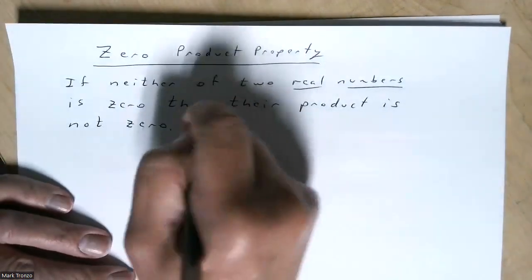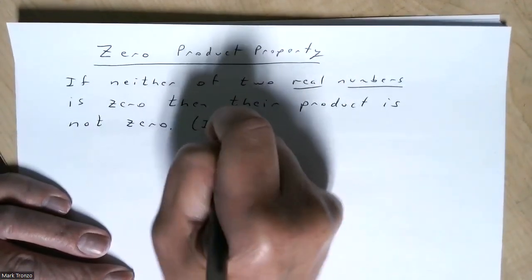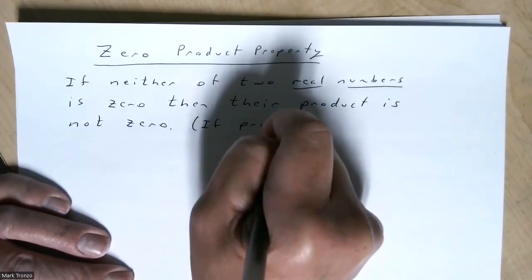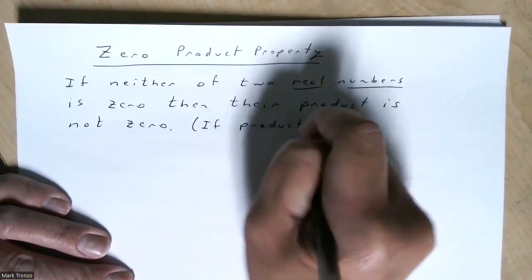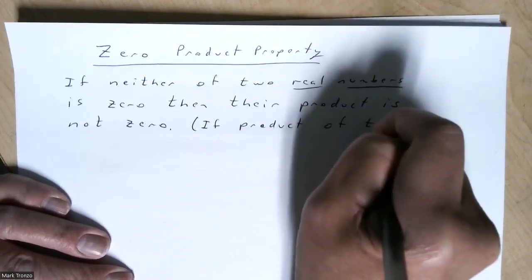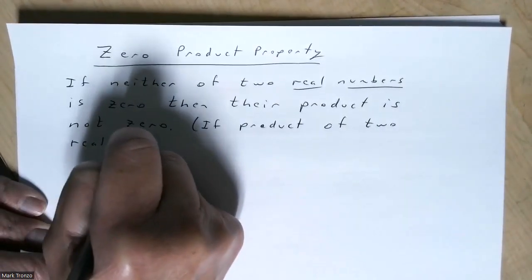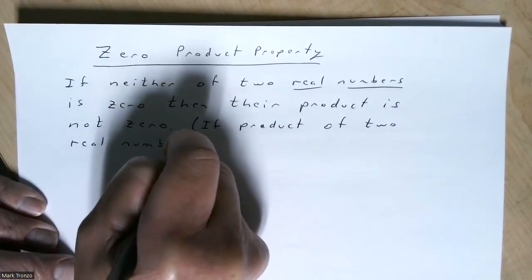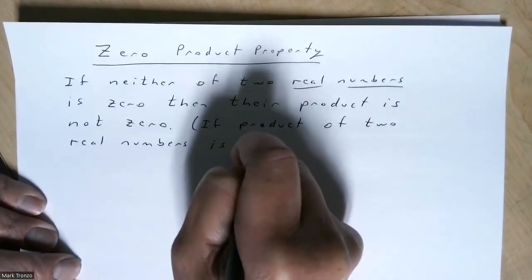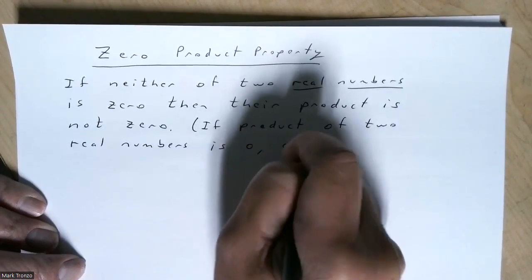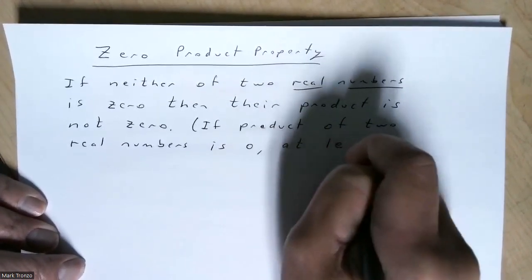And going the other way, if the product of two real numbers is 0, at least one of the numbers must be 0.